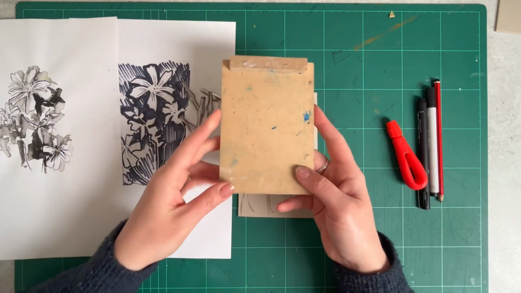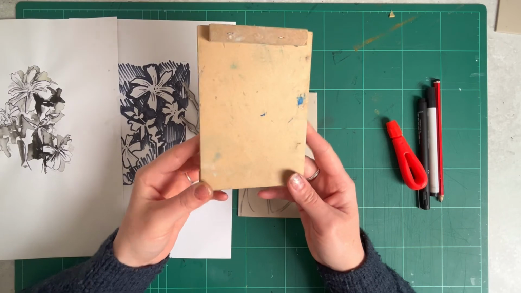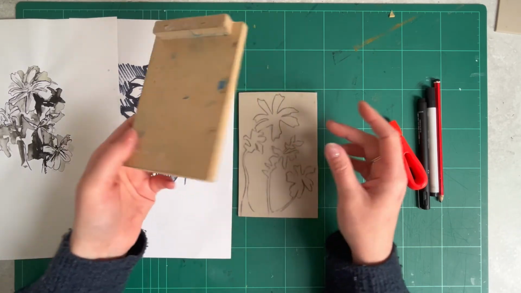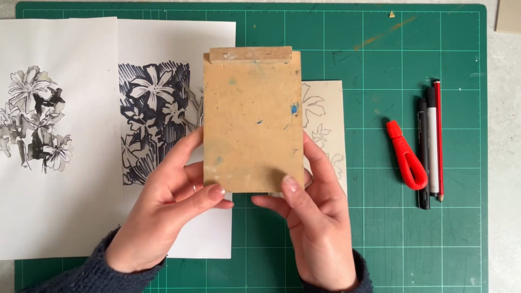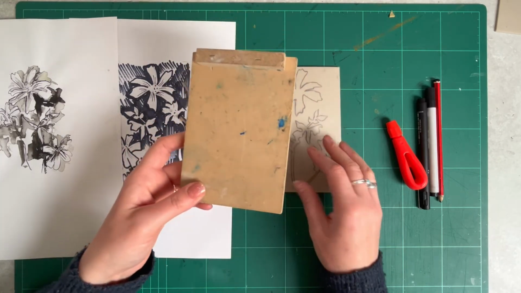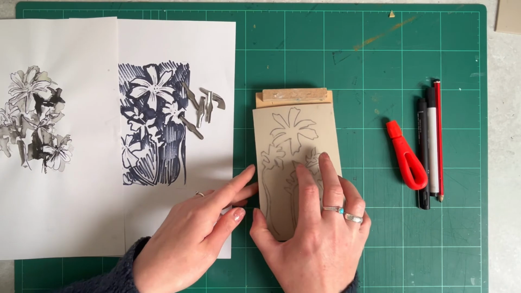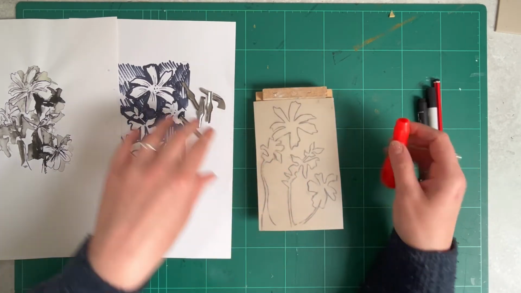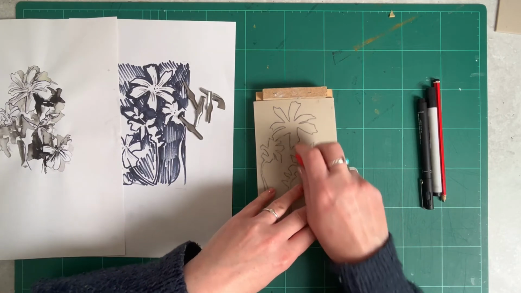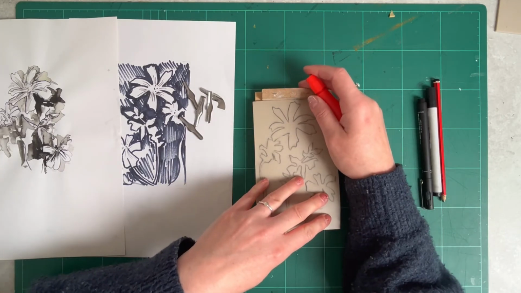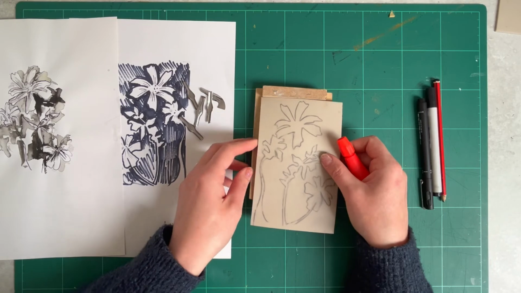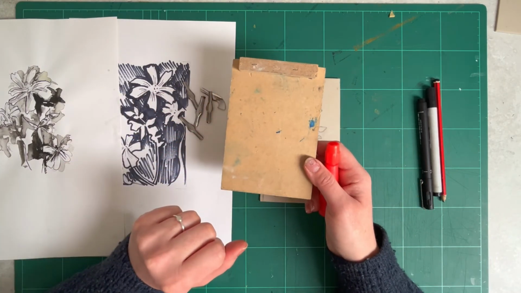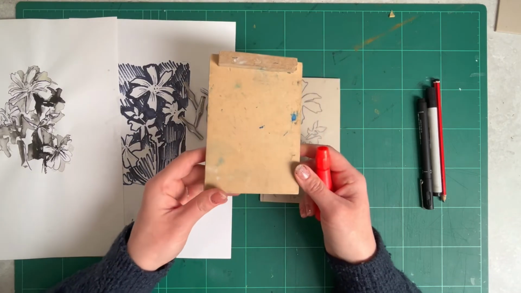I would advise using a bench hook as well. These are a good idea. So what these do is they hook onto the side of the table, and then you can place your lino so as it's resting against this block of wood here. So when you are cutting, you have a little bit more support. Especially if you've not done any lino cutting before, I would advise that.